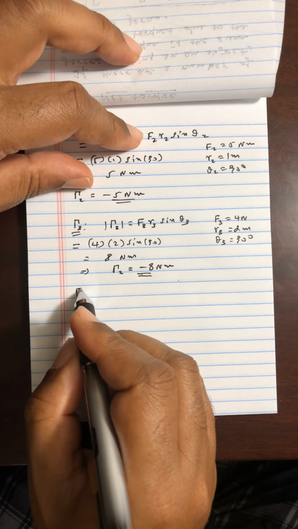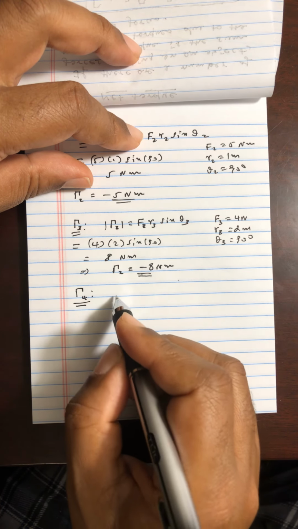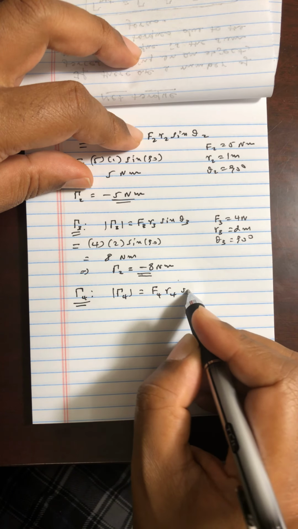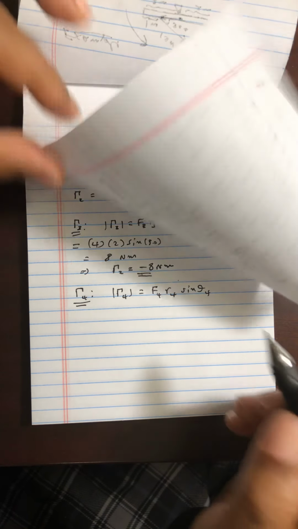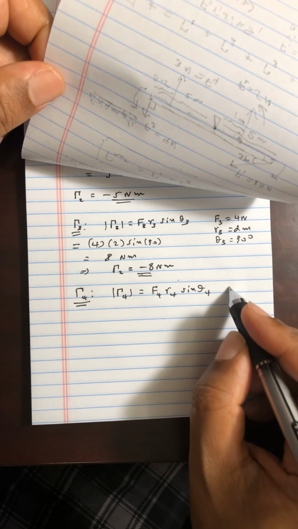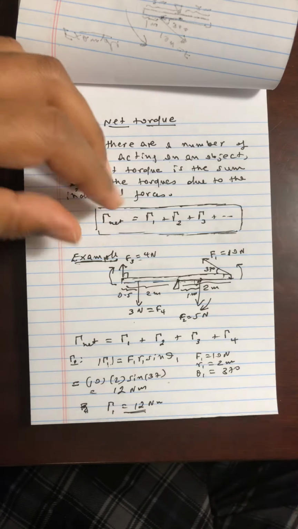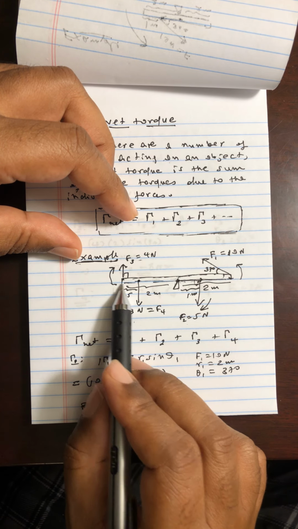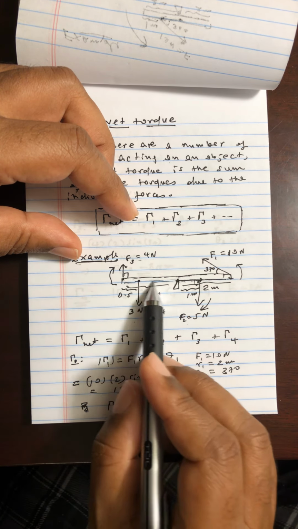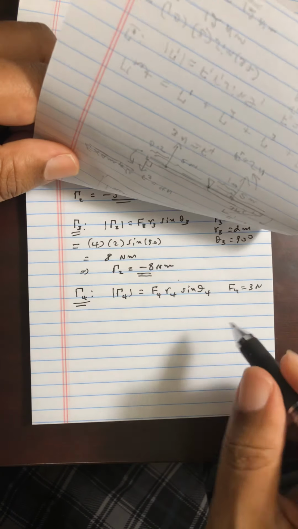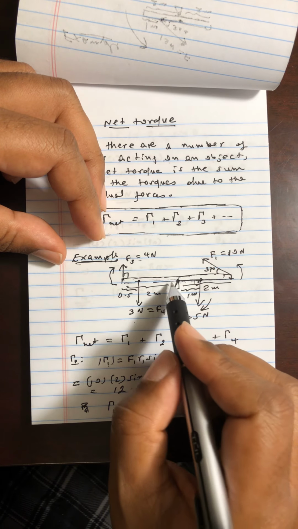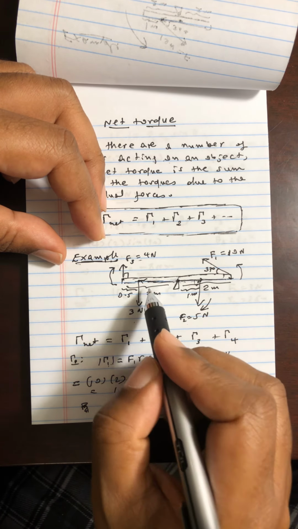And then finally we're going to do tau 4. The absolute value of tau 4 is F4 R4 sine theta 4. The magnitude of the force is 3 newtons, so F4 is 3 newtons. The distance between this point and this point: from here to here is 2, and from here is 0.5, therefore this distance is 2.5 meters. The vectors are perpendicular to each other, so the angle is 90 degrees.